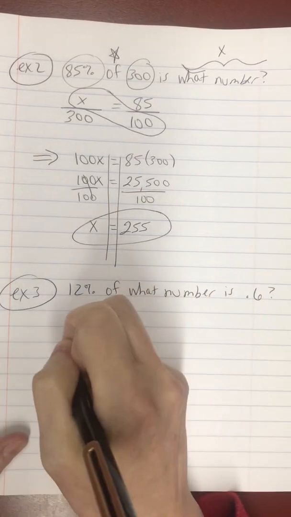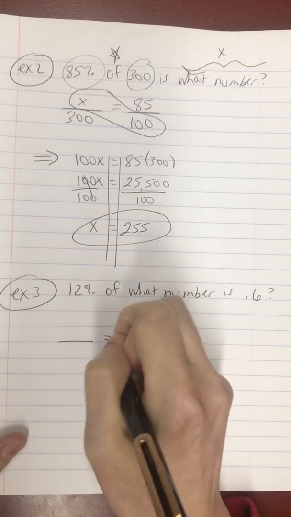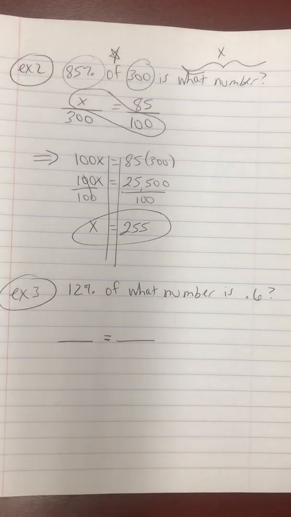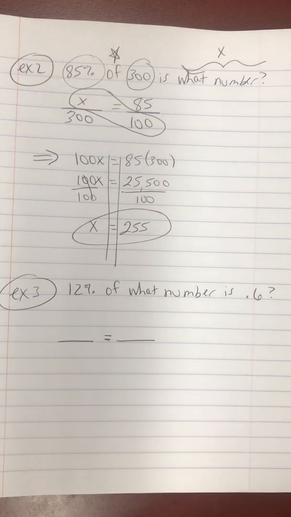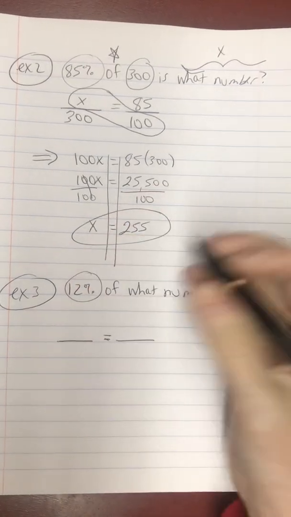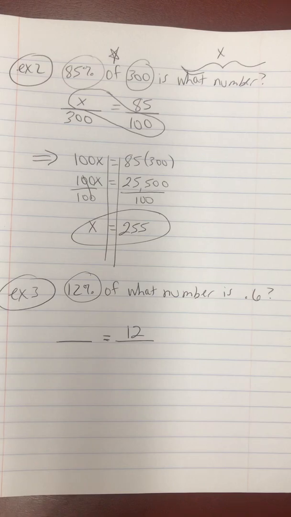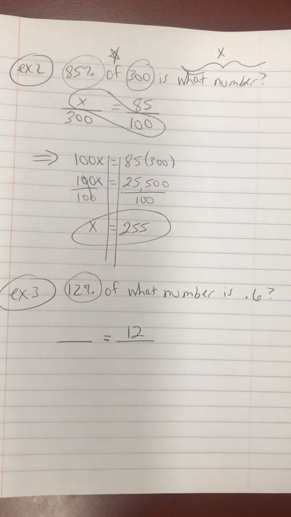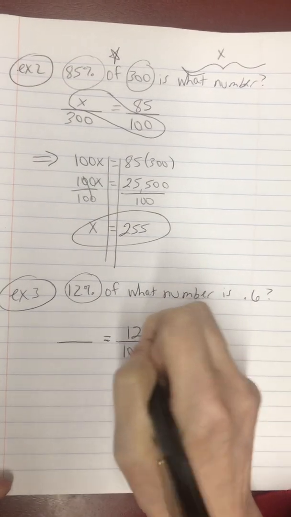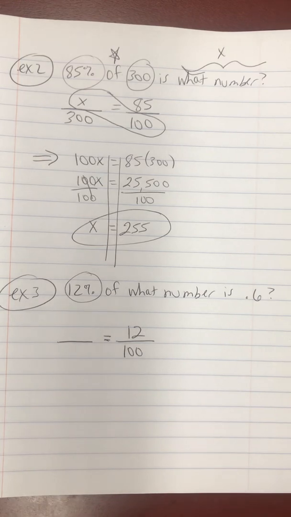So let's go ahead and set up our fraction equals fraction. In other words, let's set up our proportion. And so again, I'm going to ask you guys, do you see a percentage? Yes, right here. So that's going to go on the top of the fraction on the right, 12. And always that percent is over 100. So there we go. Our fraction on the right is 12 over 100.